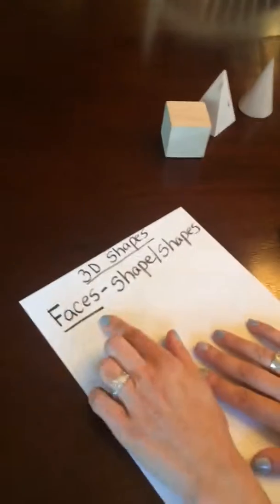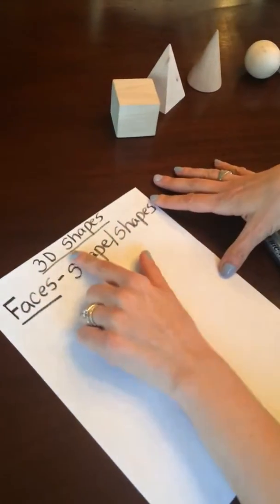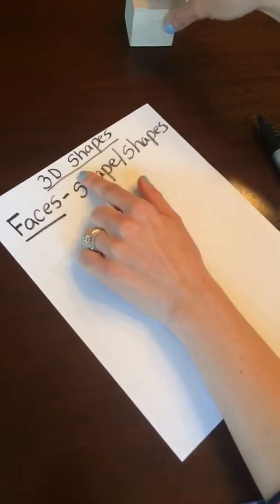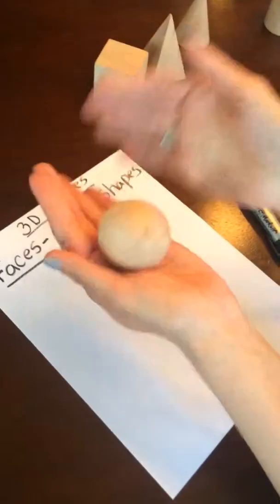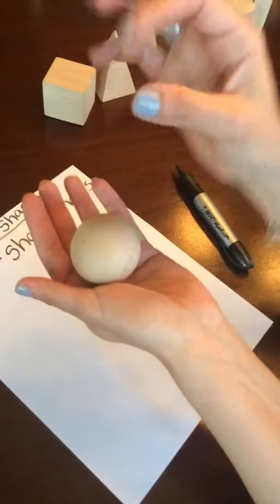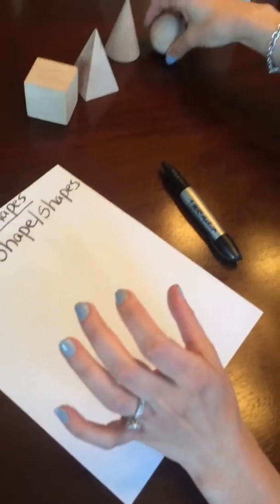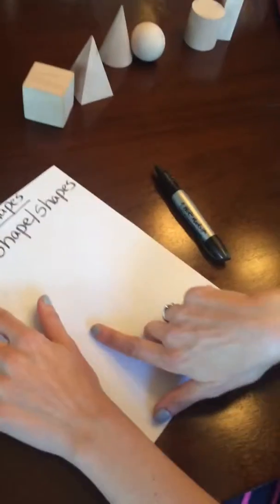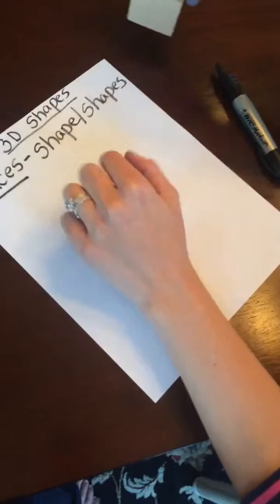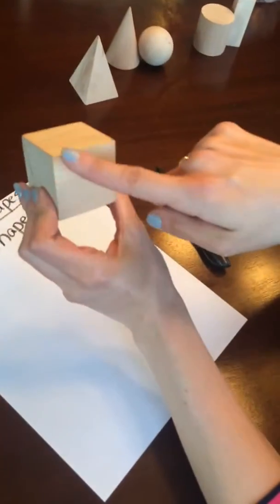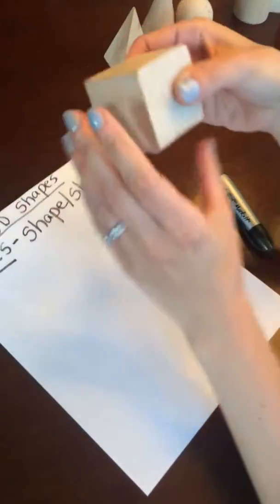So we will start with bases. This is only for 3D shapes. 3D shapes look like this, and this, and this. They're not flat shapes. They have volume. You can fill them up. So we'll start with the first one, which is faces. Okay? Faces are the actual shape. There's a shape that you can lay flat on the 3D dimensional figure.